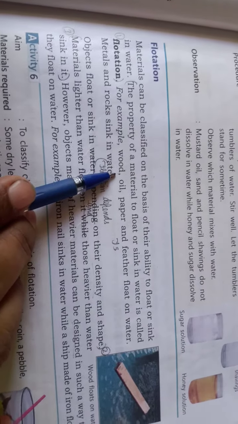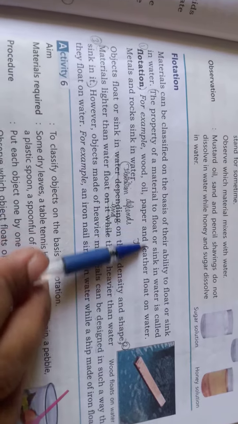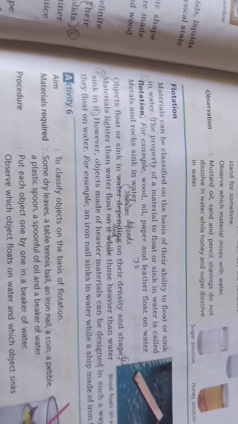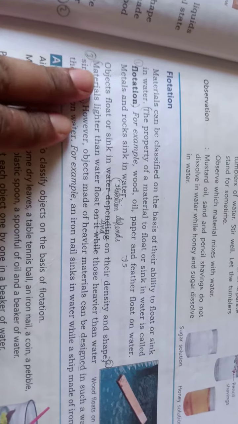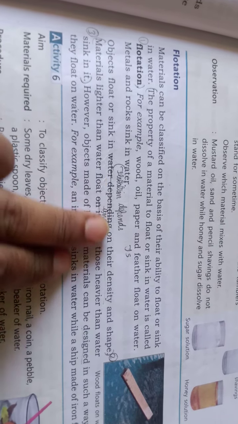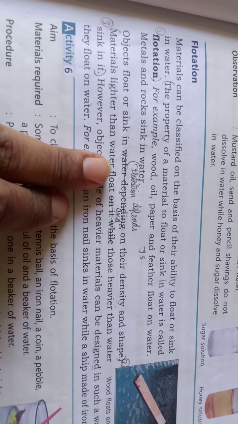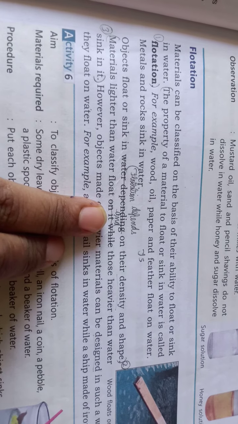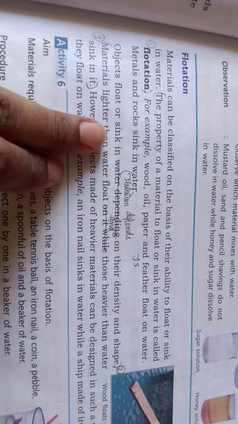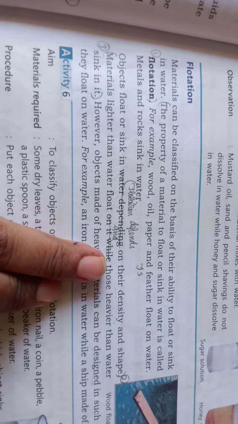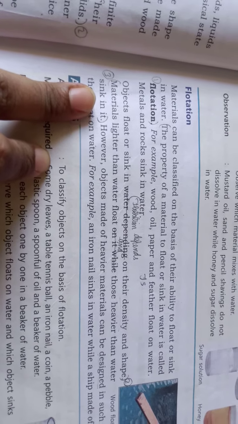For example, wood, oil, paper, feather float on water. They all float on water, whereas metals and rocks sink in water. Objects float or sink in water depending on their density and shape. Materials lighter than water float on it, while materials heavier than water sink in it.